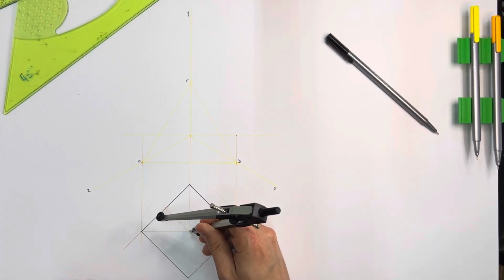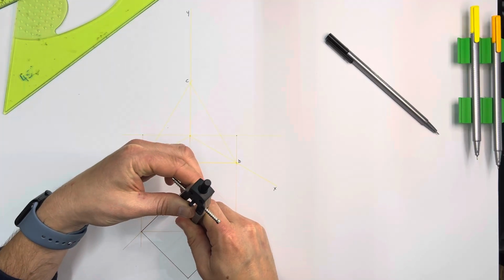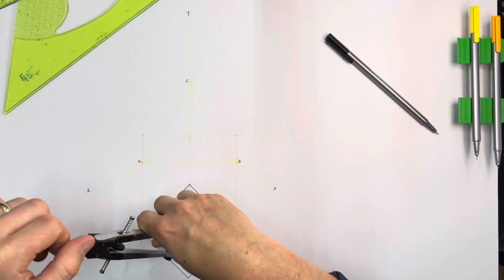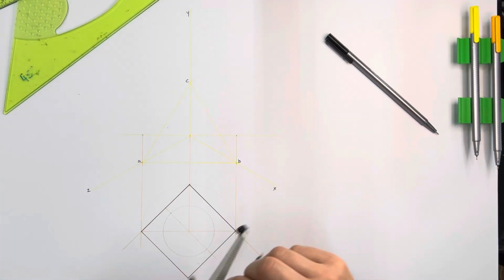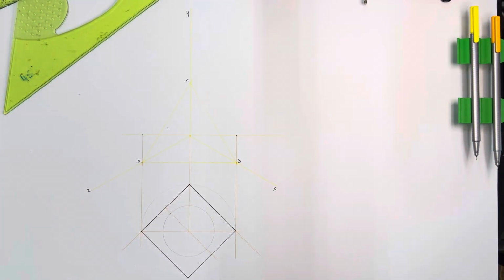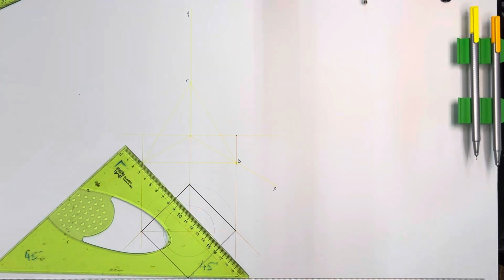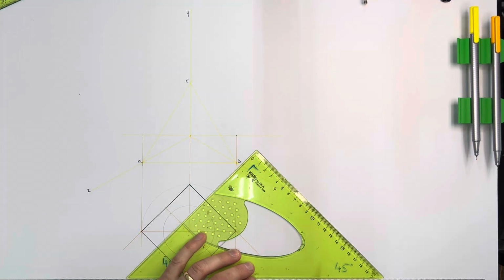So I'm just going to draw a circle here, radius 30, and keep that as construction. And we know then that our hexagon is going to be inscribed within that circle.